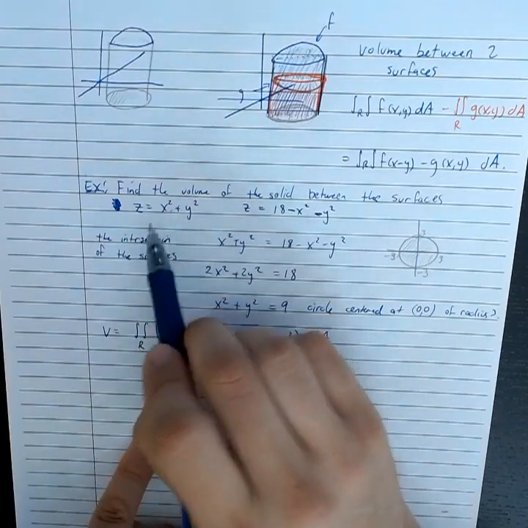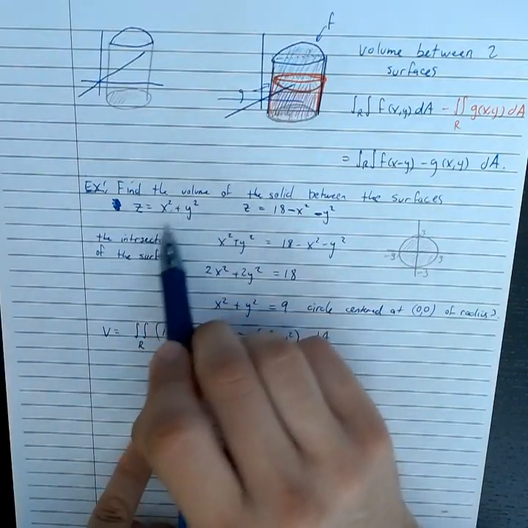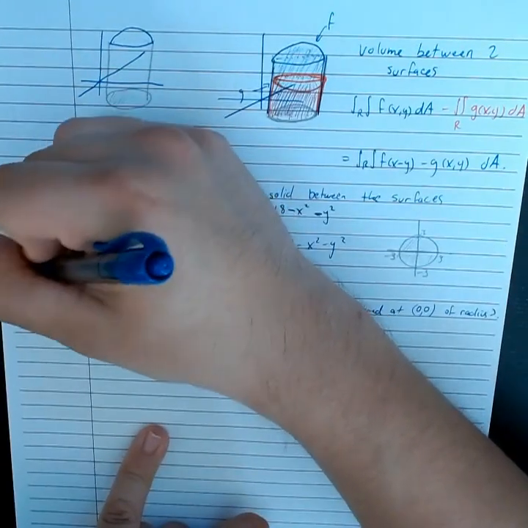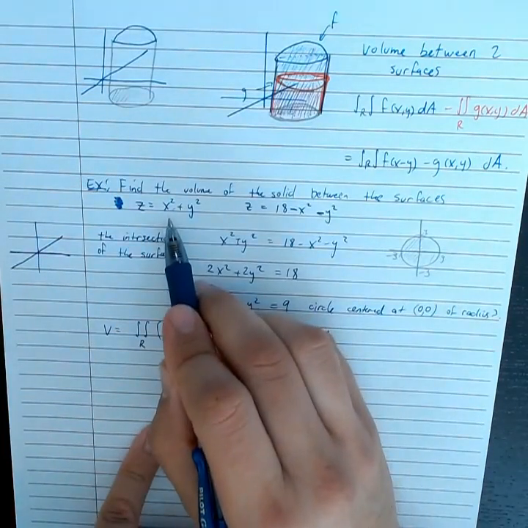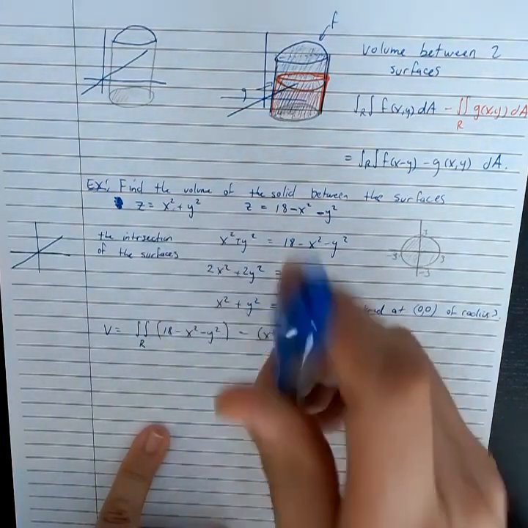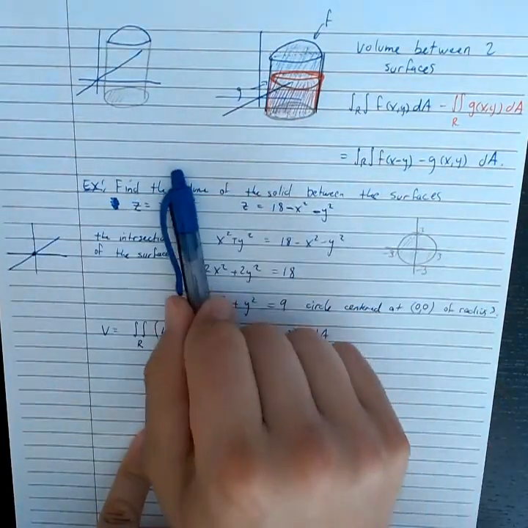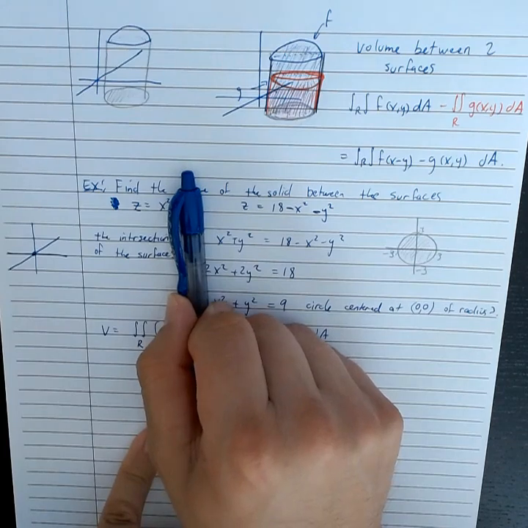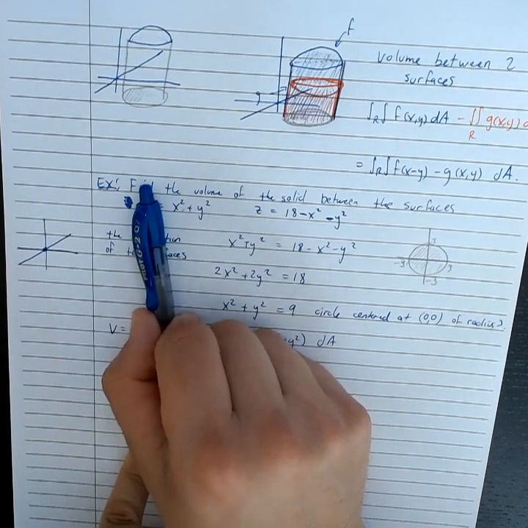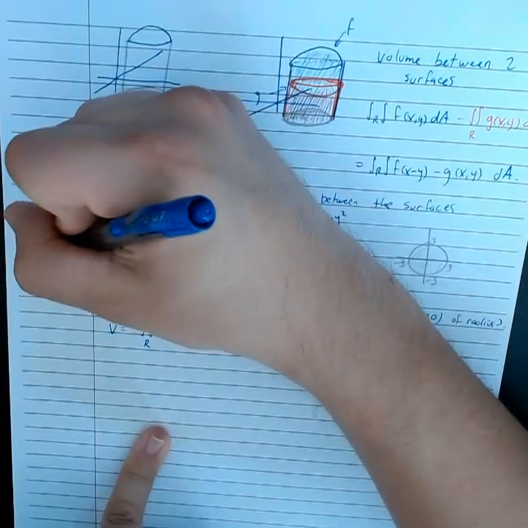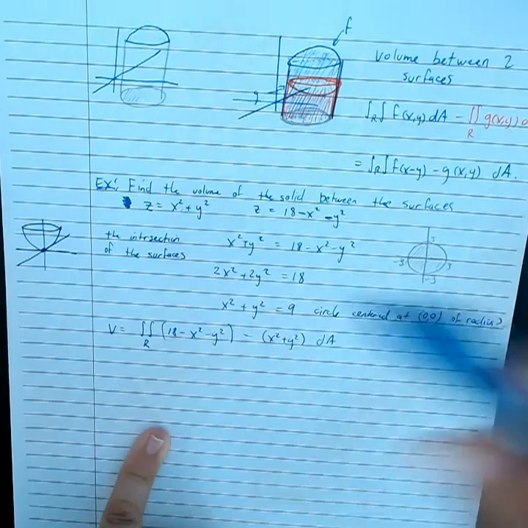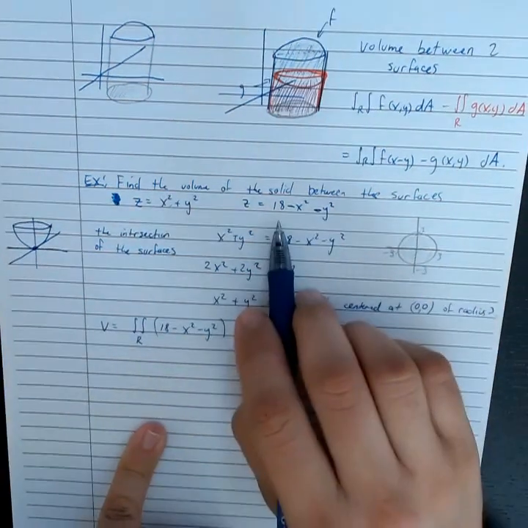If you prefer, you can graph these out. You could take the traces of these. That's a paraboloid. It's going to cross through the origin. 0, 0, 0 is the solution to all of these. That's a parabola along the xz plane. That's a parabola along the yz plane. And these would all be circles. So you would have a paraboloid whose cross sections are a bunch of circles. Like that. This is also a paraboloid.